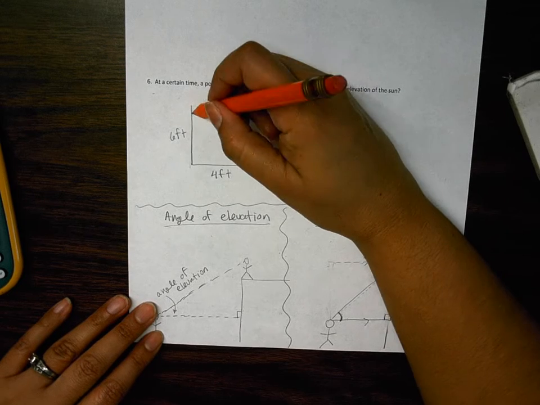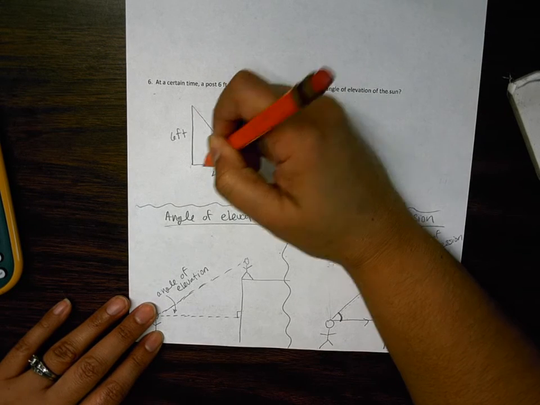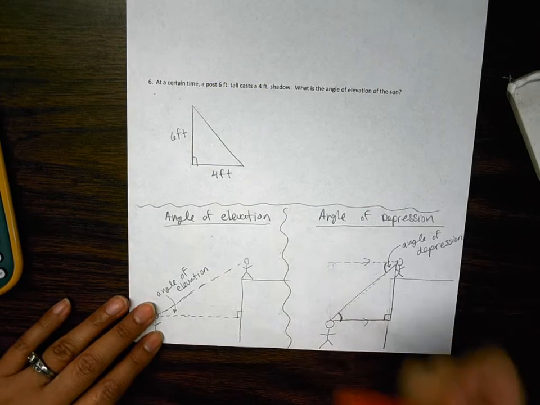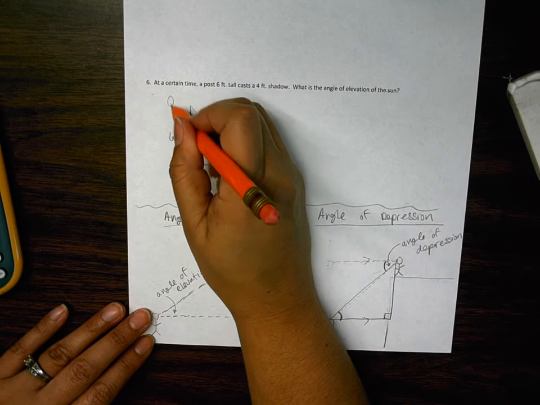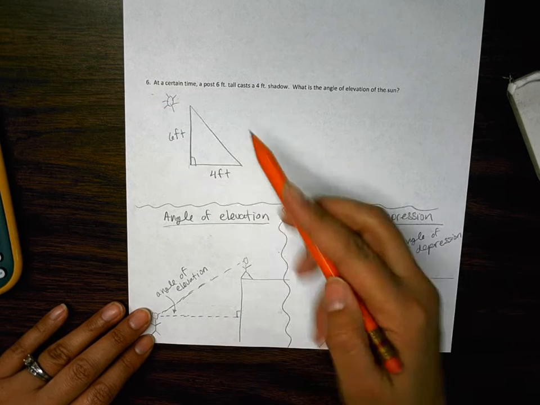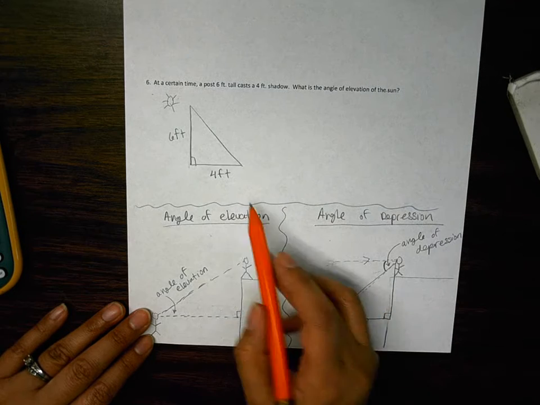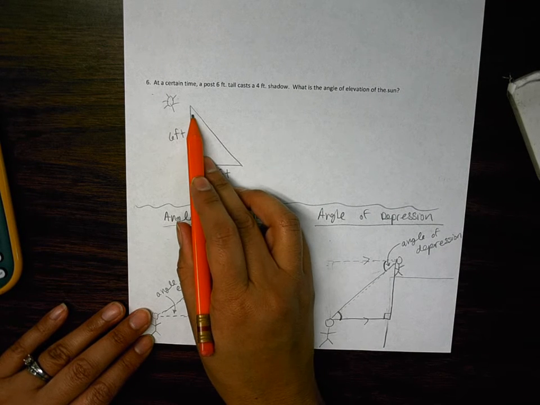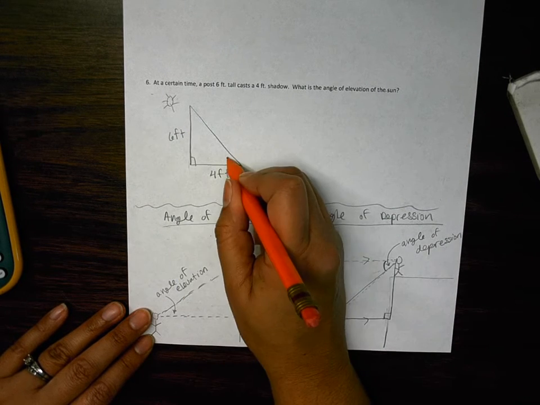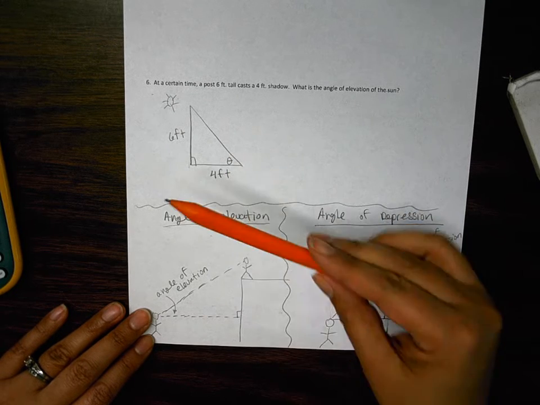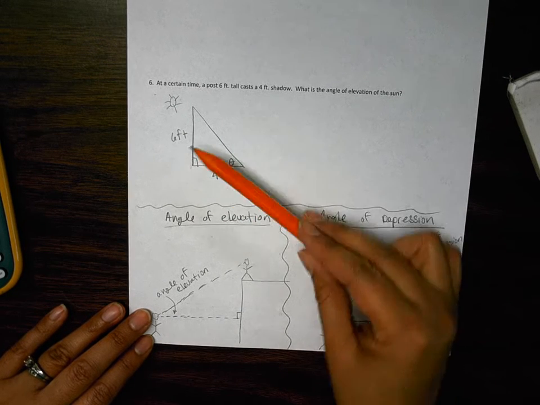What is the angle of elevation of the sun? So here's the right triangle. Remember, angle of elevation, here's your sun. Angle of elevation is always from the ground looking up to your sun. So where does my theta go? At the ground or up at the top of the post? Ground. Angle of elevation is always from the ground looking up.